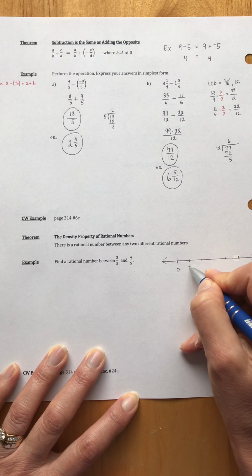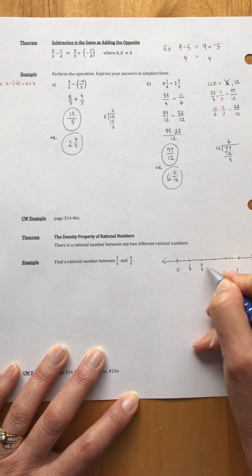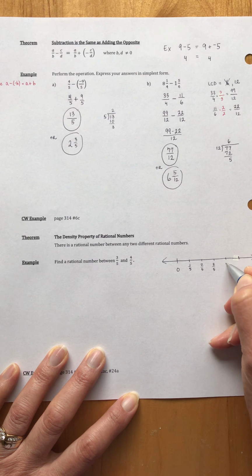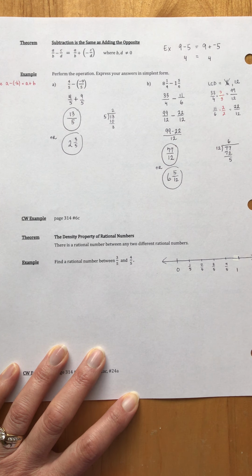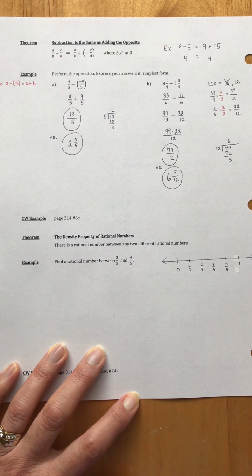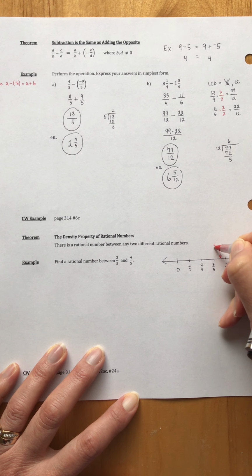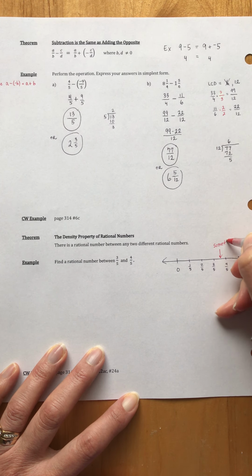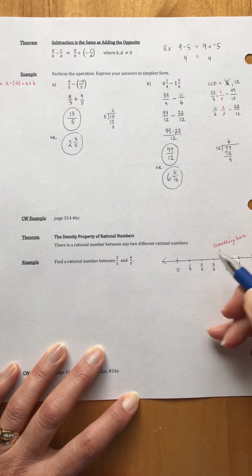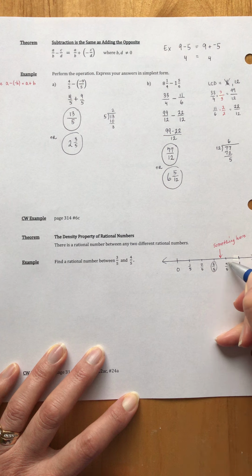Okay, so this would be 1/5, 2/5, 3/5, 4/5, 5/5, or 1. Okay, now can you see that there has to be something in between 3/5 and 4/5? There's something here. Because here's our 3/5 and here's our 4/5.